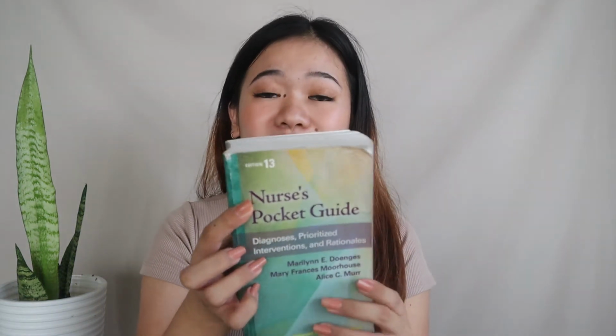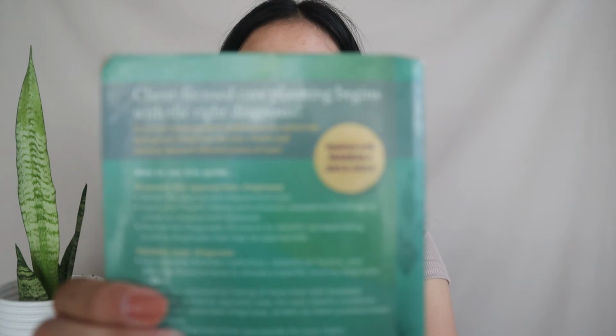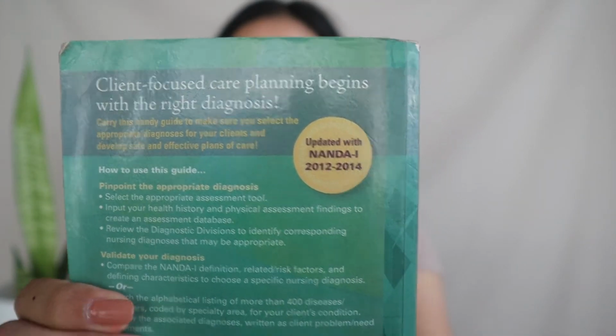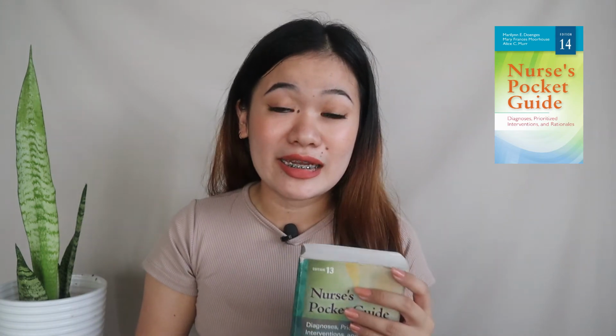So first we have the Nurse's Pocket Guide by Doenges, Moorhouse, and Murr. And I'm not quite sure if I pronounced their last names right. But anyway, it's from F.A. Davis. Quite handy. It literally is the pocket guide that I bring with me on my clinical rotations. However, it's just 13th edition, updated with NANDA International 2012 to 2014, while the latest one out there is 14th edition, updated with NANDA International 2015 to 2017.